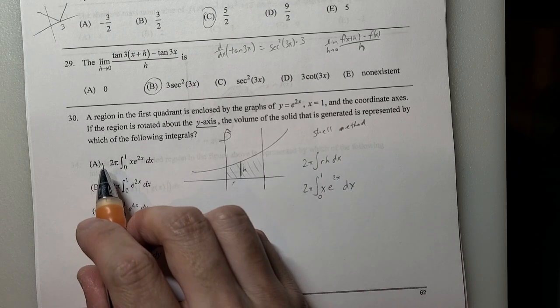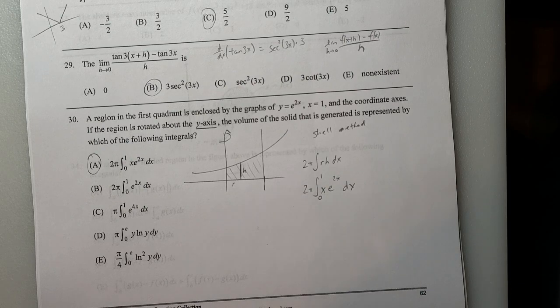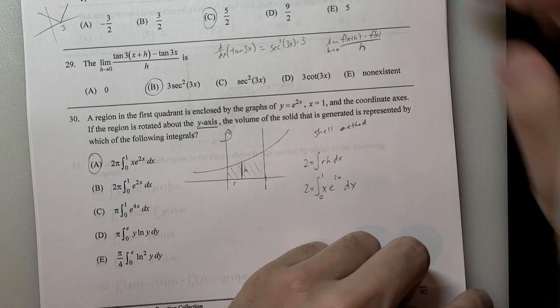And that is A. Oh, 57% of people got this right. So I guess they learned shell method this year, okay? That's how we do this.